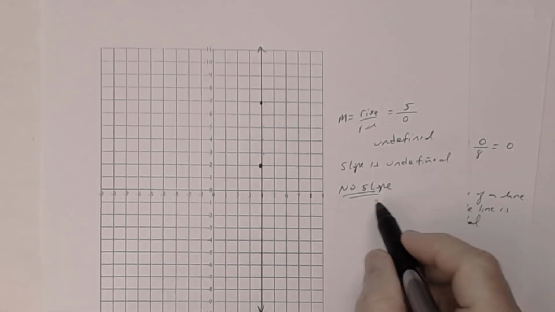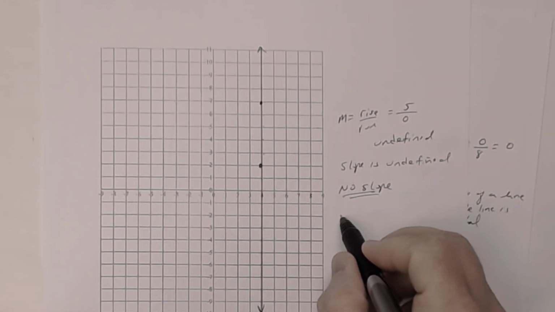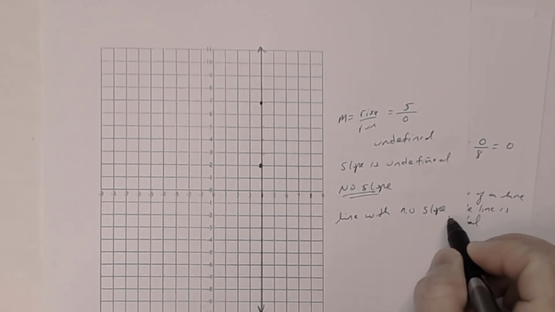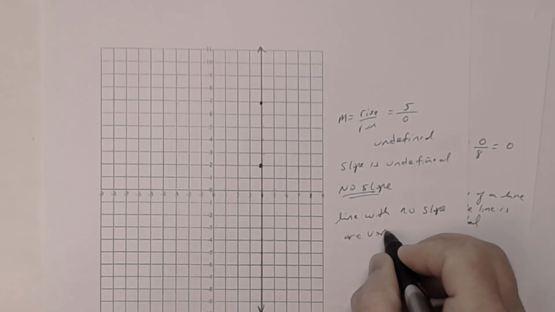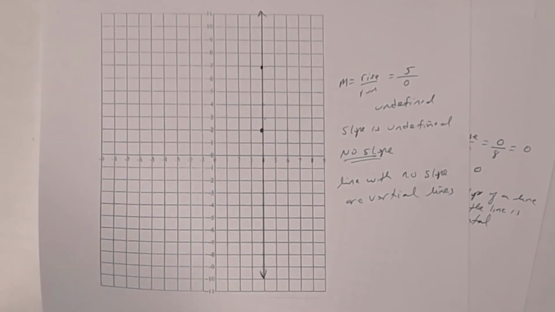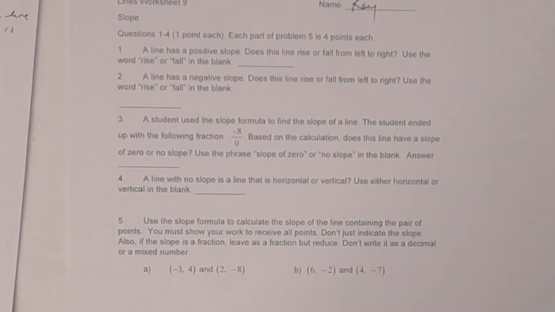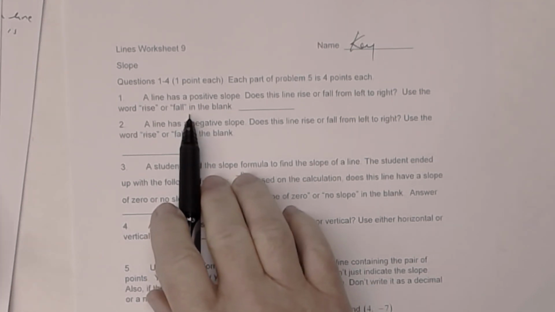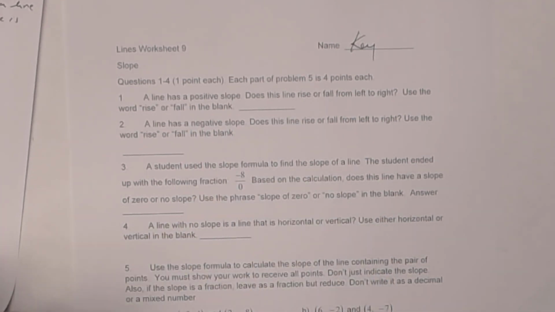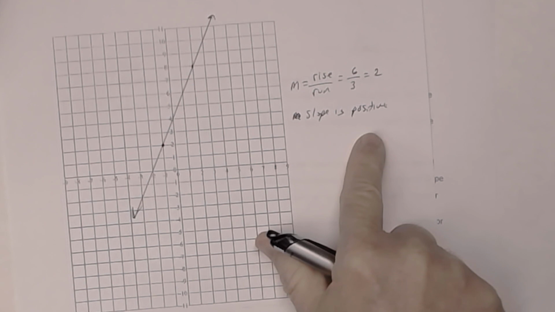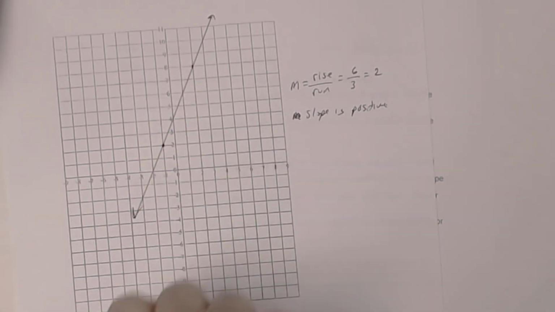All right. So then what we can now say is that lines with no slope are vertical lines. Okay. All right. So therefore, let's quickly answer questions 1 through 4. Okay. So a line has a positive slope. Does this line rise or fall from left to right? Well, we saw that if a line has a positive slope, the line rises from left to right.